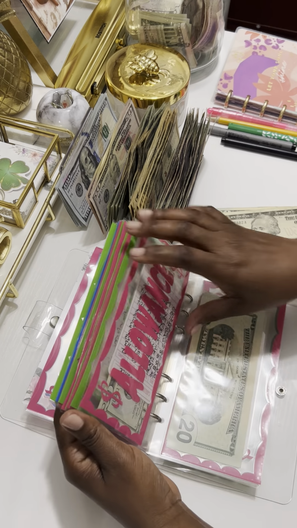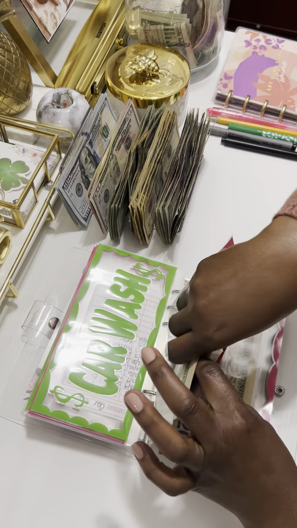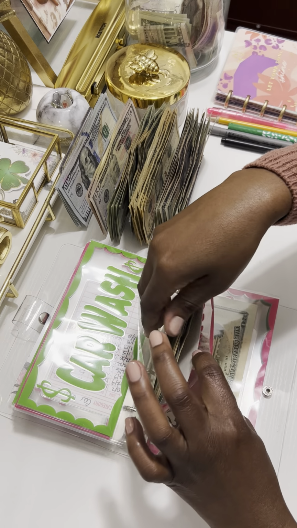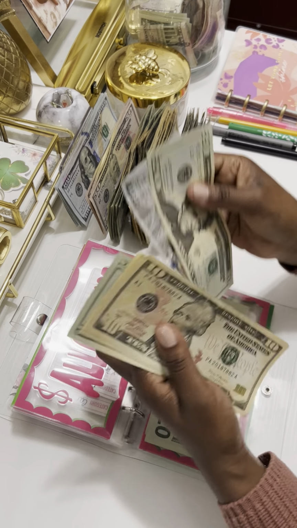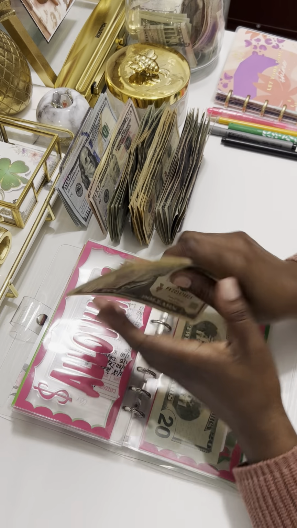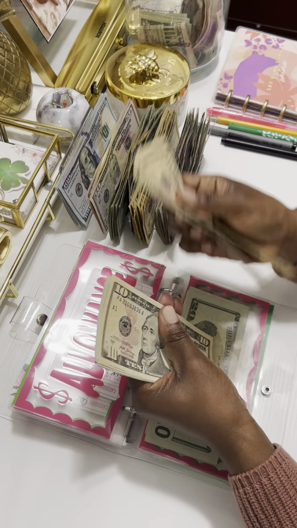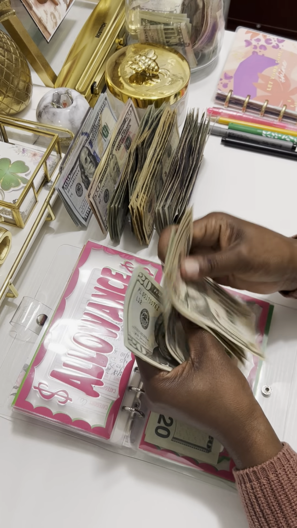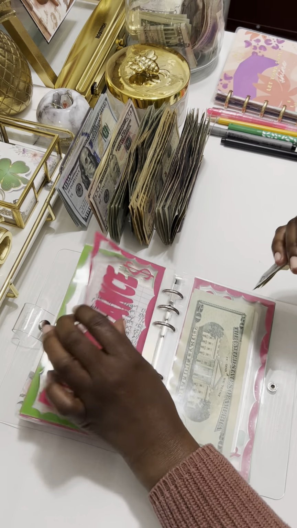We have eat out. Oh, okay, here it is. And I am going to put the $70 in here. This is where I keep all the extra for my variable spending. So now in the allowance envelope, I have 10, 20, 30, 40, 50, 70, 90, $190 in my allowance envelope.